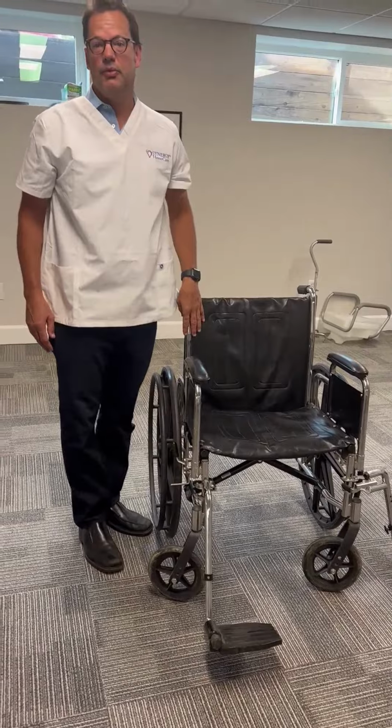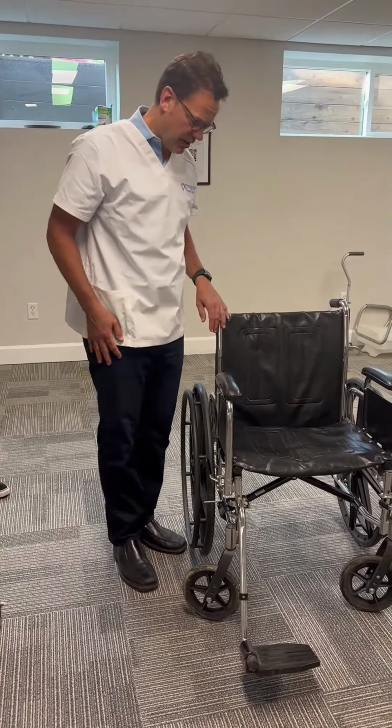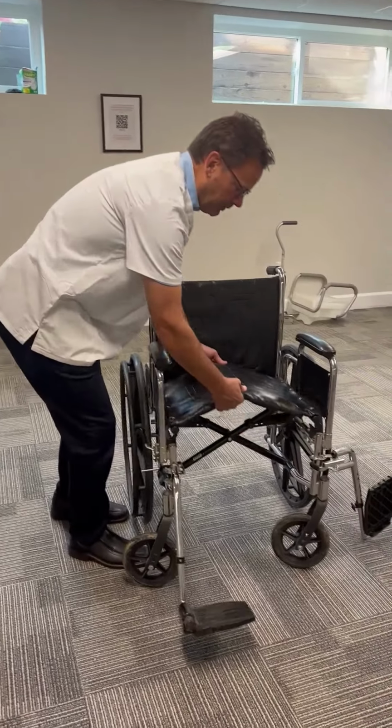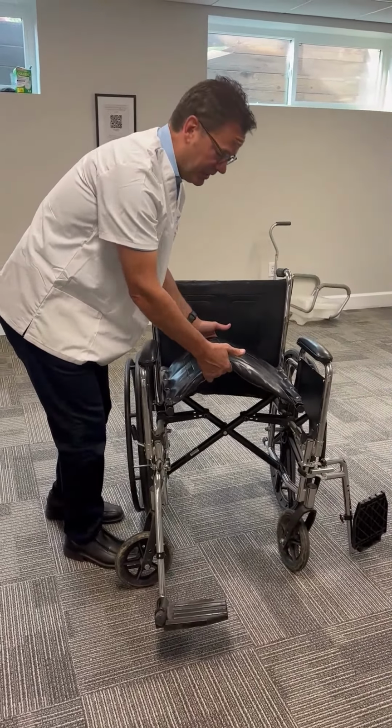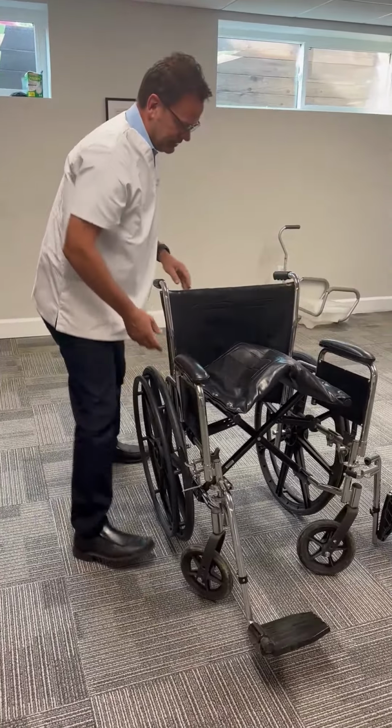The other thing very important with the wheelchair is the ease of collapsing it to get it into your car, typically. You just pull up from the seat and it makes it easy and the chair will fold. So that is the wheelchair.